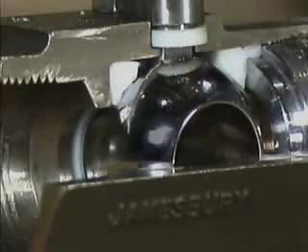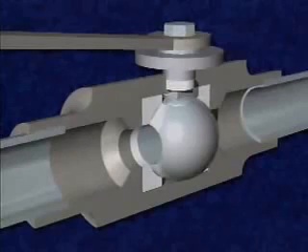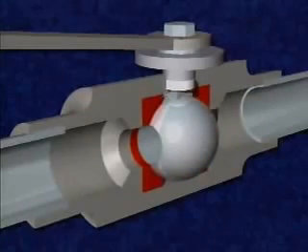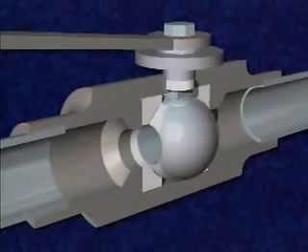The ball is highly polished and its surface is smooth and uniform. A ball valve's disc fits snugly into a ring-shaped two-part seat. The two parts of the seat are called wipers. They're usually made of nylon or another elastic self-sealing material that prevents leakage.